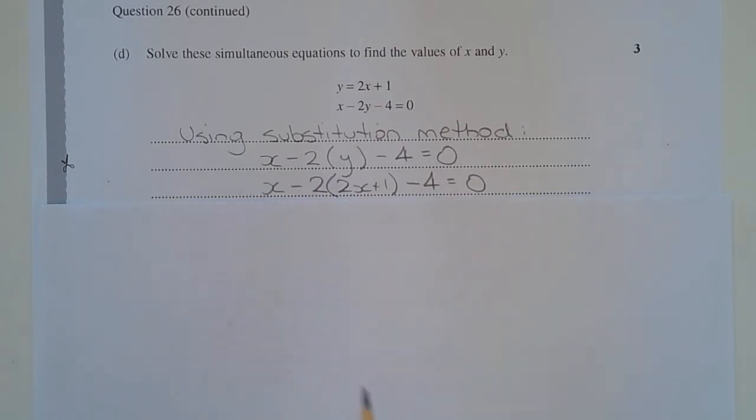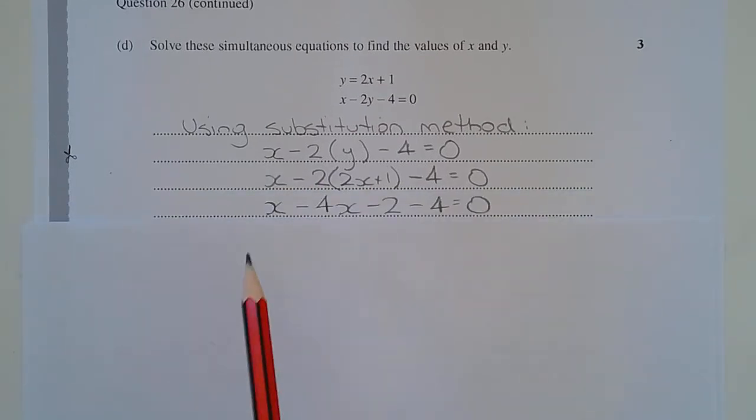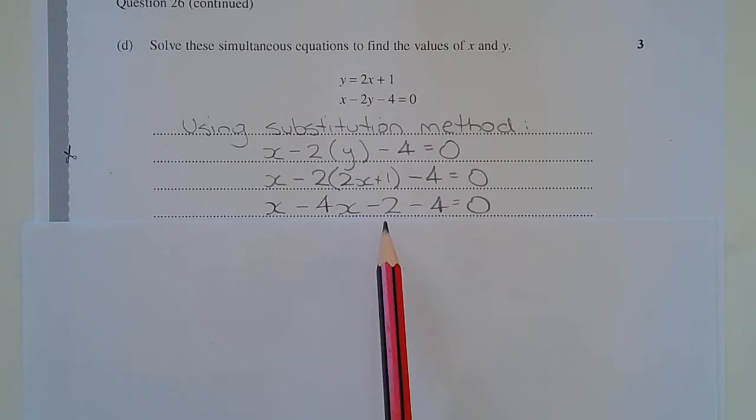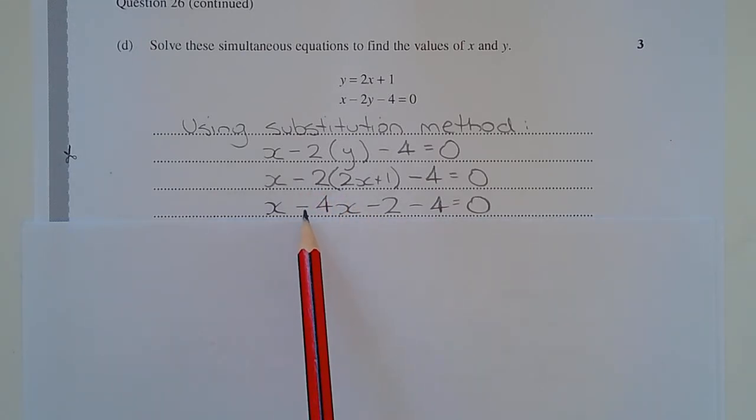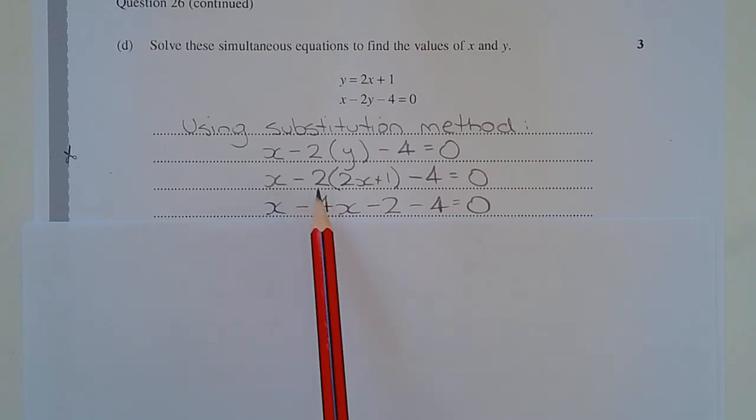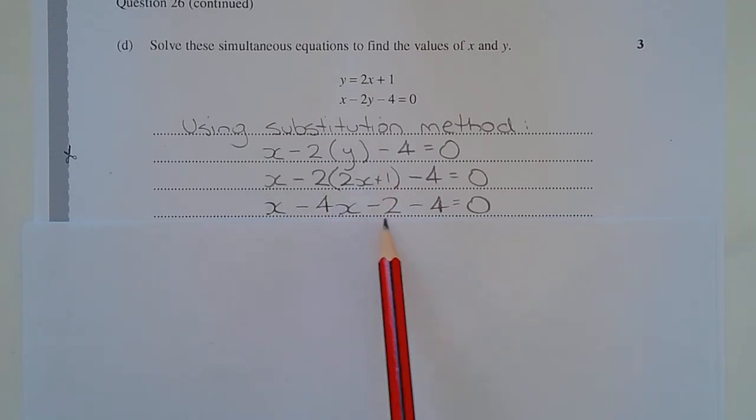We'll expand the brackets there. And we get x minus 4x minus 2 minus 4 equals 0. So that's minus 2 times 2x is negative 4x. And minus 2 or negative 2 times positive 1 is negative 2. Minus 4 equals 0.